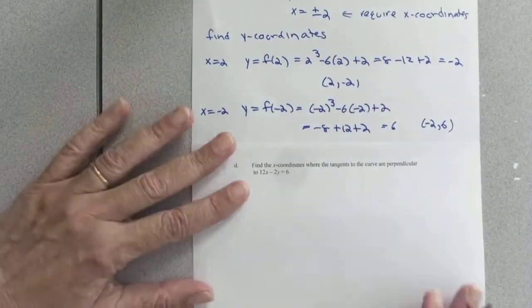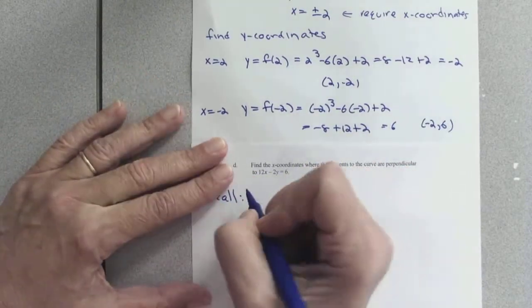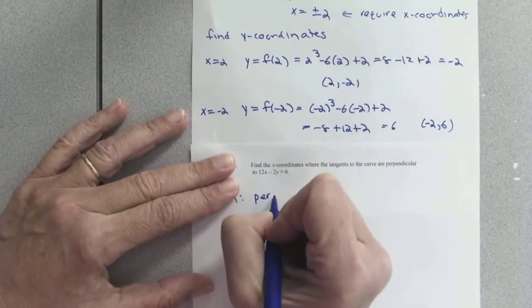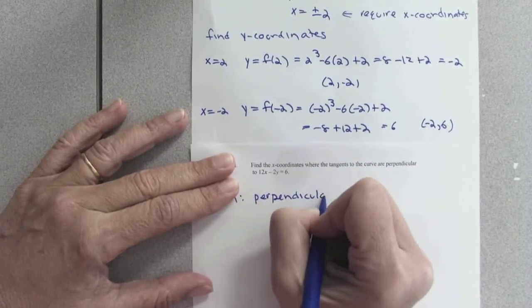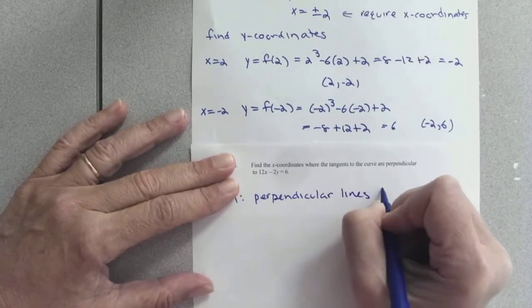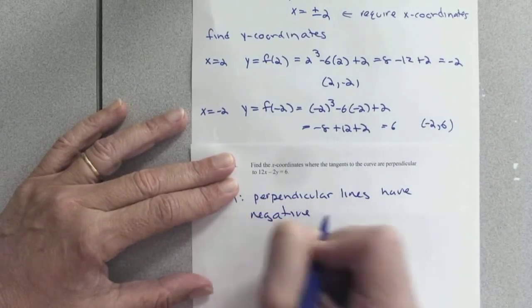But here, perpendicular. On the previous problem I got to remind you about parallel lines, but here we can say perpendicular lines have negative reciprocals for slopes.